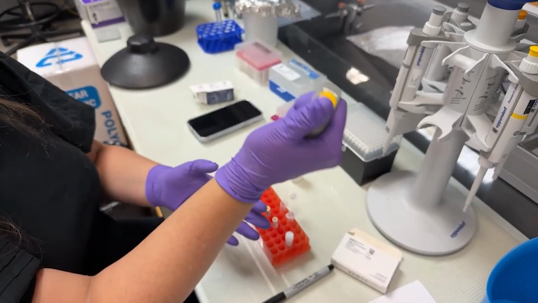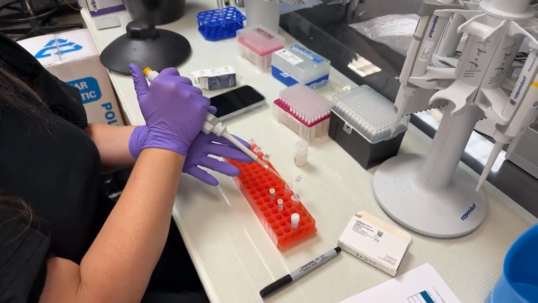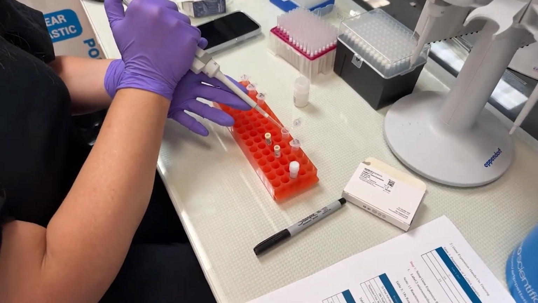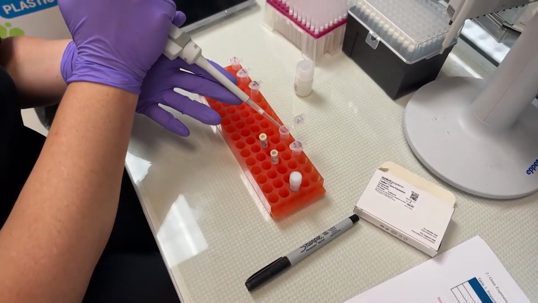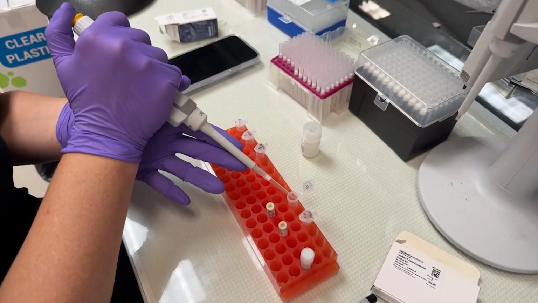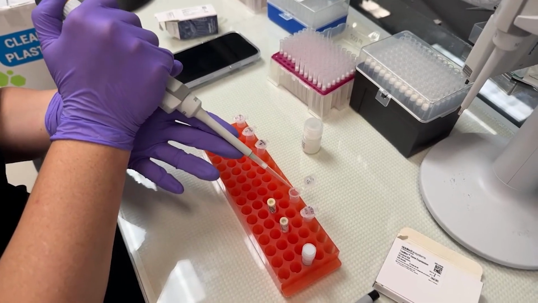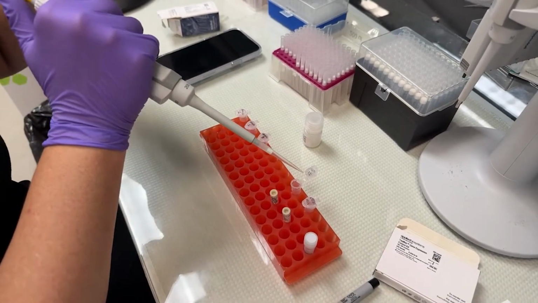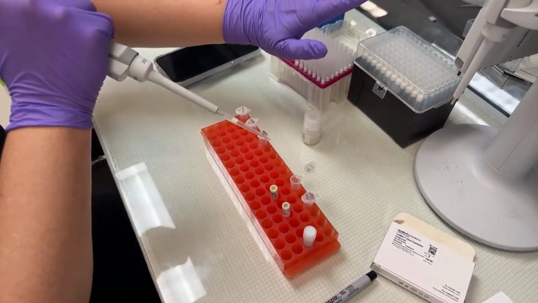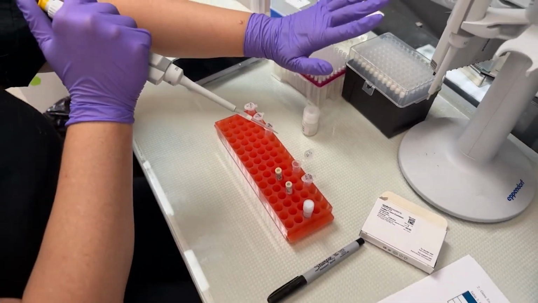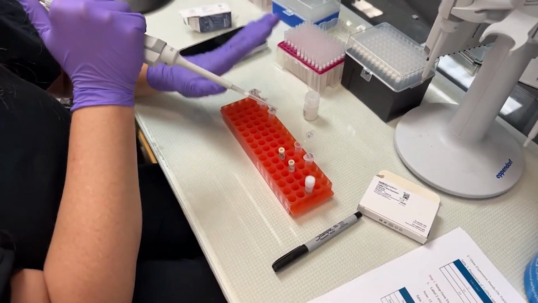And then I move to the tube that it's going to land in, and I slowly depress that plunger, and then I go past the stop. What that does is it takes an extra reservoir of air and pushes the rest of the solution out of the tip so that I get everything I picked up.